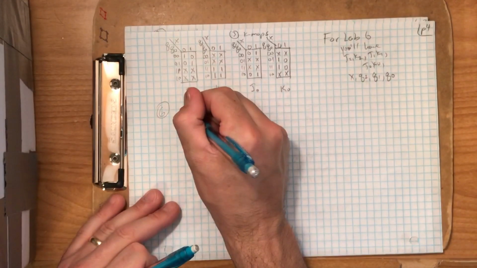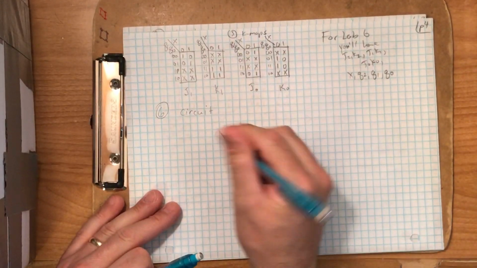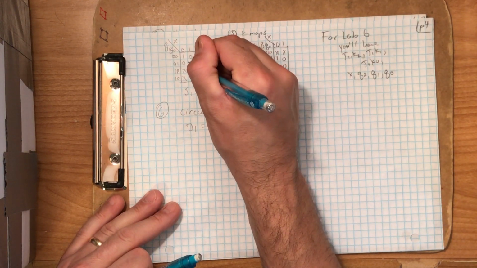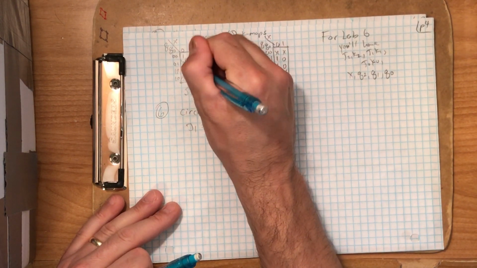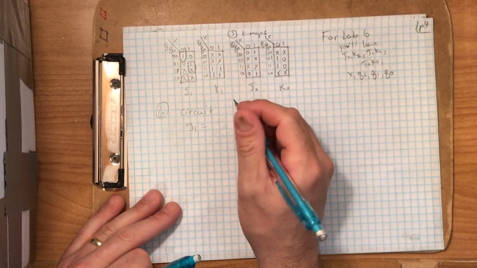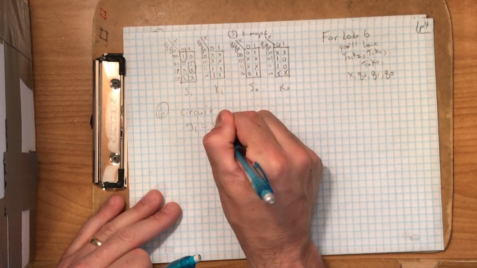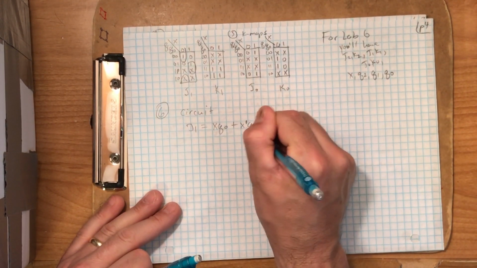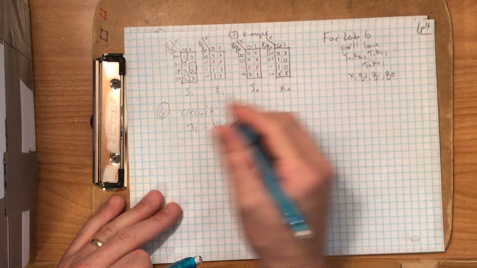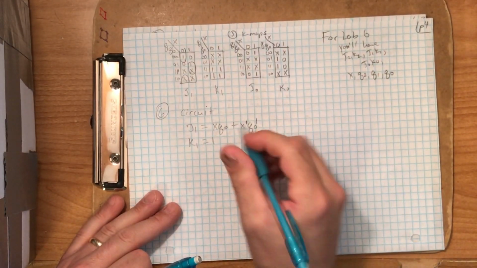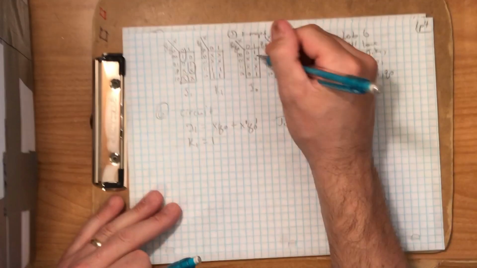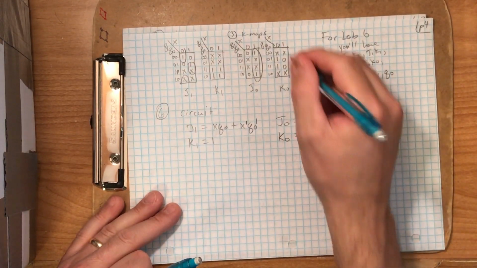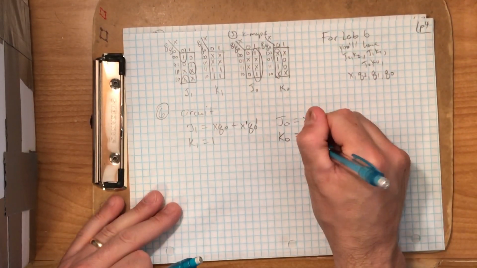So, step 6, circuit. Well, J1 is equal to, looks like we've got to take these two and these two. So it gives us XQ0 or X naught Q0 naught. K1 is equal to 1. J0 is equal to X. K0 is equal to X naught.